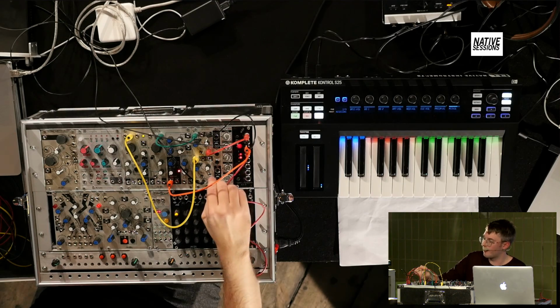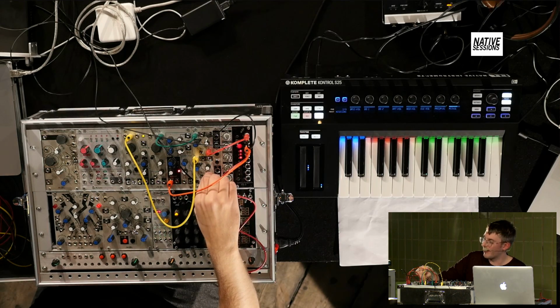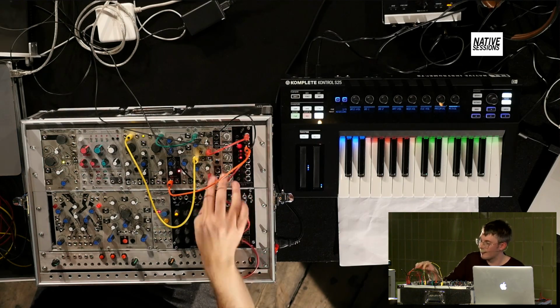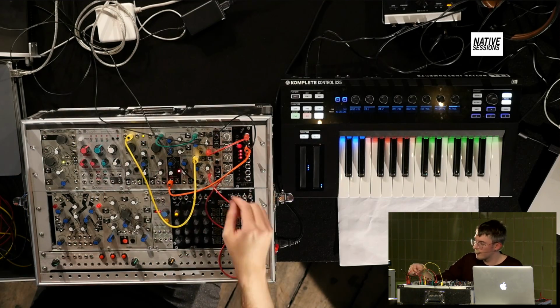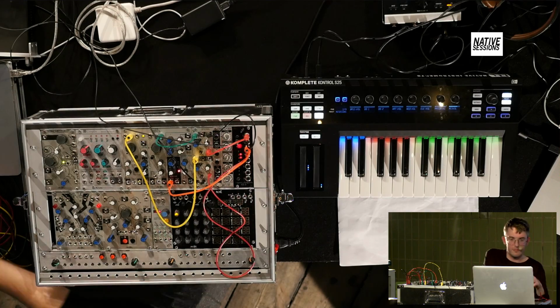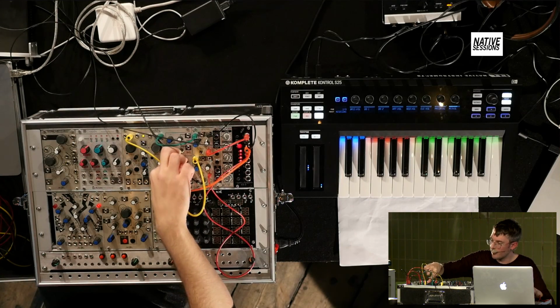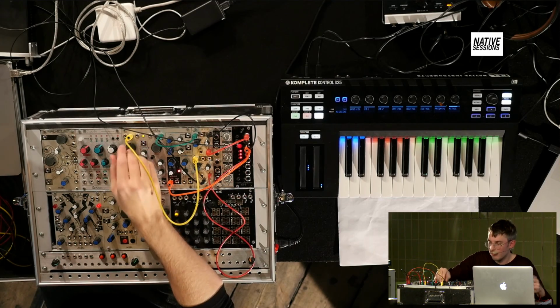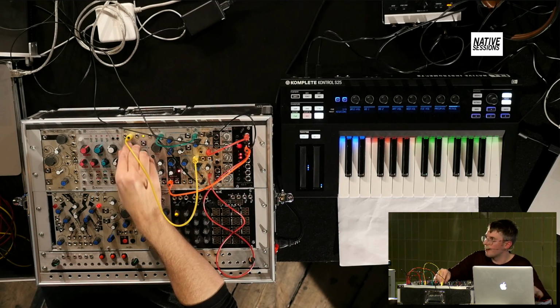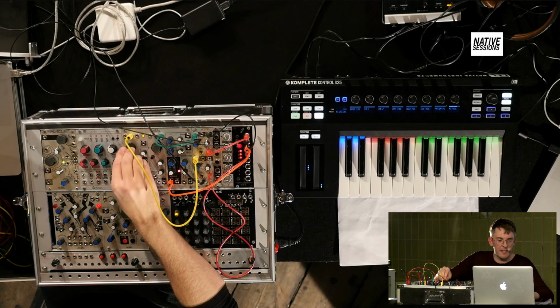Before I turn this on, I'm just going to say that I didn't tune these, so this is going to be horribly out of tune. I'll try and control it and get it back into an interesting zone, but can we even hear it? Maybe if we turn this one down a bit. So we have a saw wave coming out of the other one, just giving us another rhythmic accent.